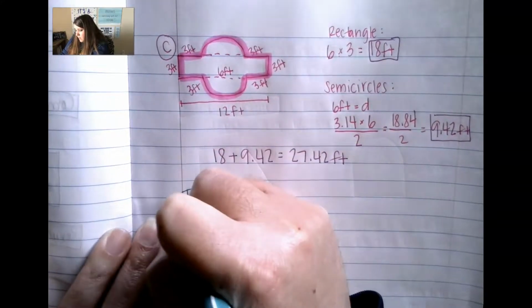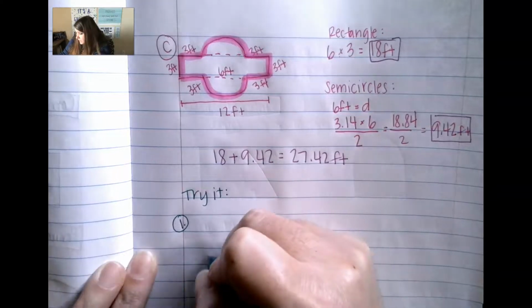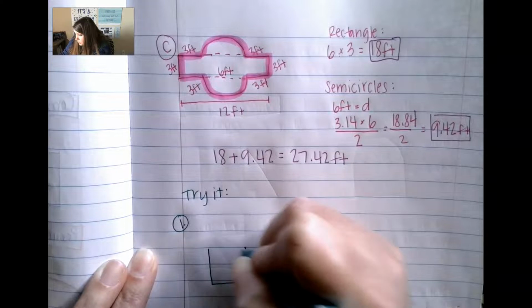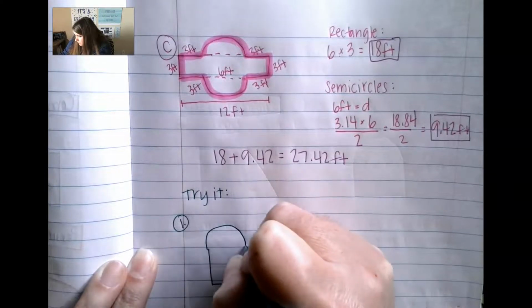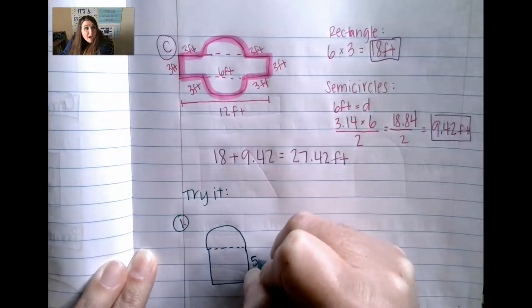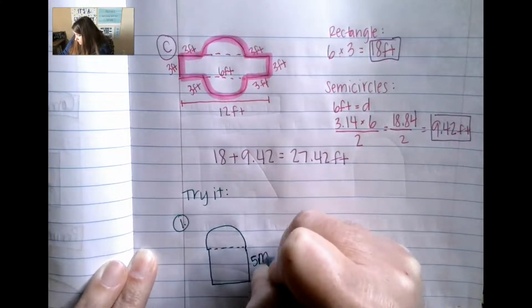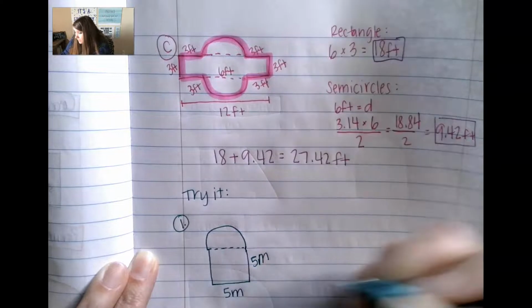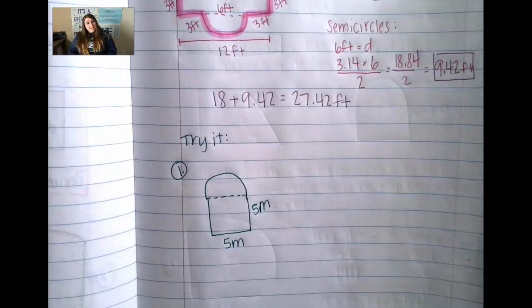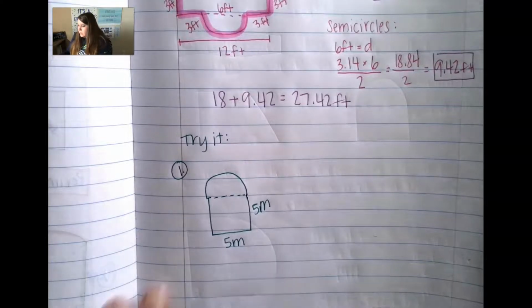Try it number 1 and only number 1 is a square with a dome top. And it says 5 meters and 5 meters. So go ahead and hit pause. It looks like a loaf of bread. Okay, go ahead and hit pause right now so you can try to solve this for yourself. And then when you are ready, come on back and check your work.